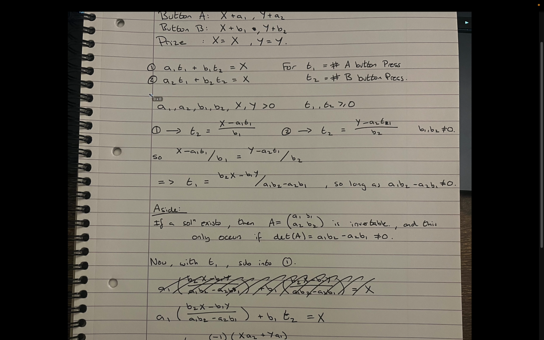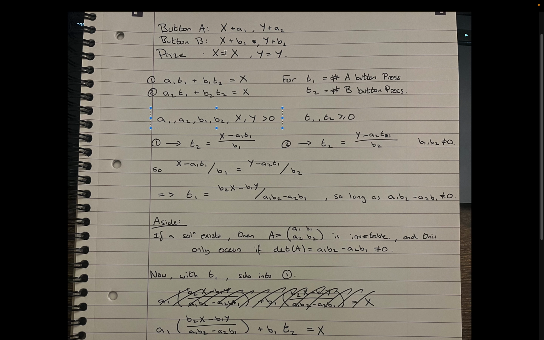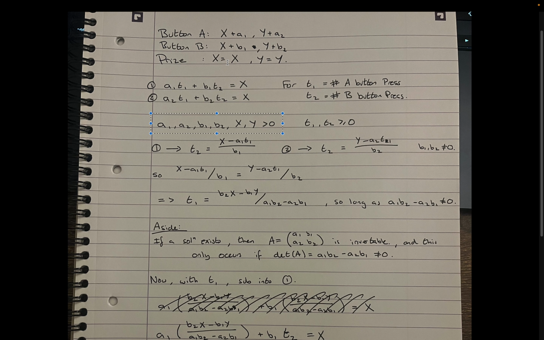But one thing to note is that all of these numbers, so A1, A2, B1, B2, X, and this should be Y, are going to be positive, and T1 and T2, so the number of times that you need to press the buttons, are going to be positive or 0. And in fact, now I'm looking at this, X and Y can be 0 as well. You could imagine if the prize is 100 and pressing A makes this go up by 10, that could be a viable solution, if it all worked out.